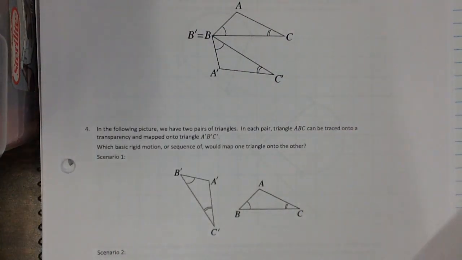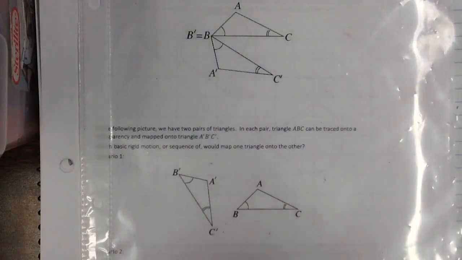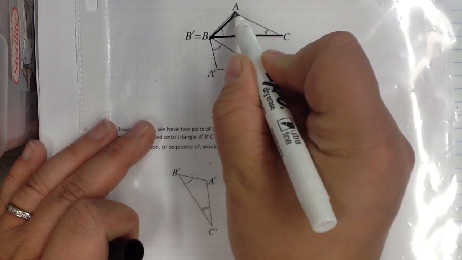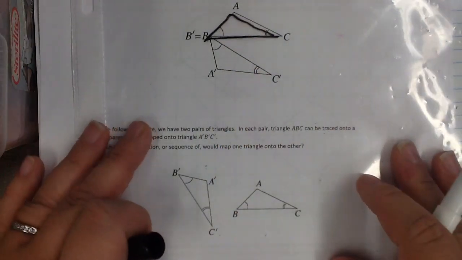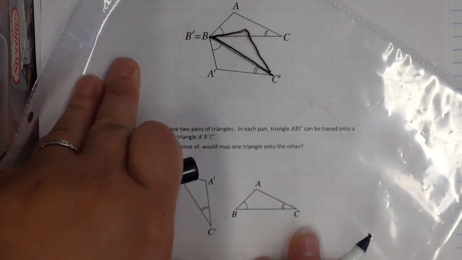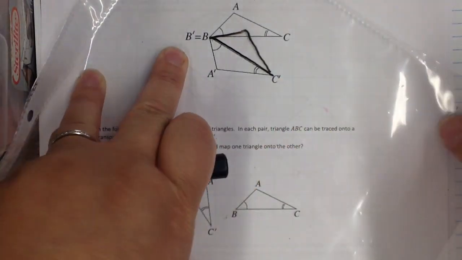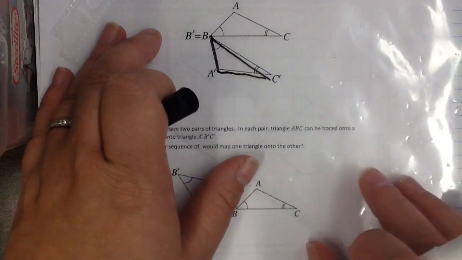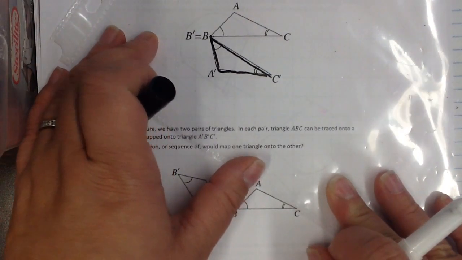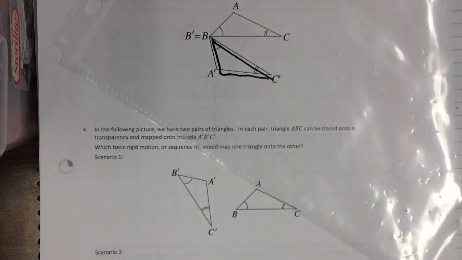This is what it's going to look like when we do this. I would rotate it so that the triangles had one side in common, and then I would reflect it. And you can't just say rotate and reflect.